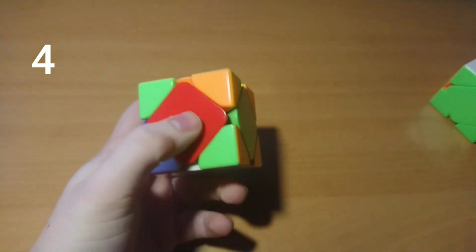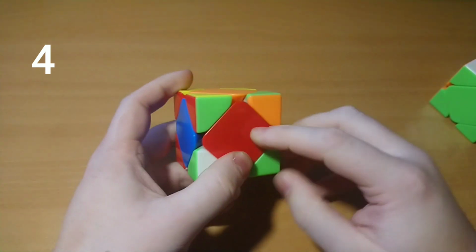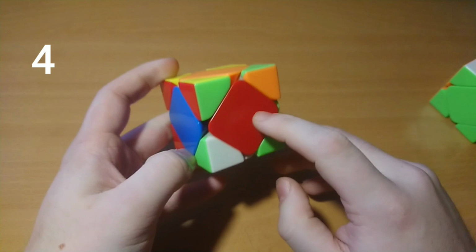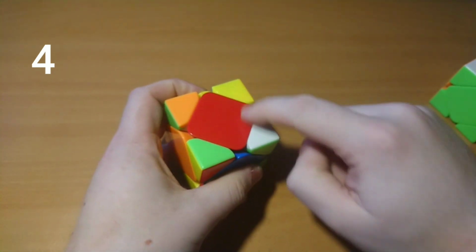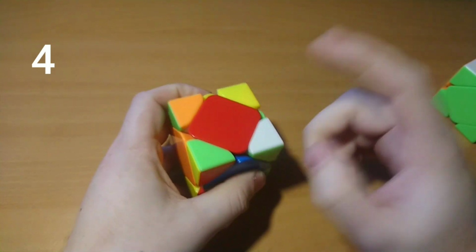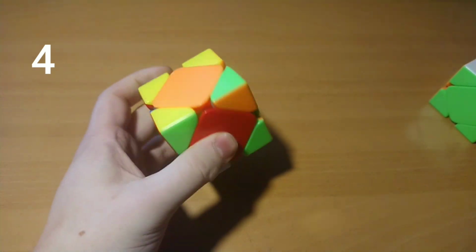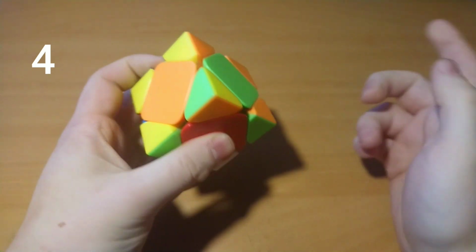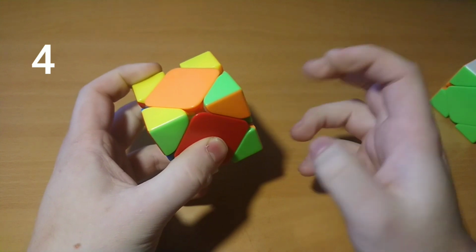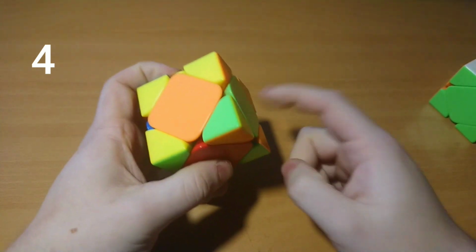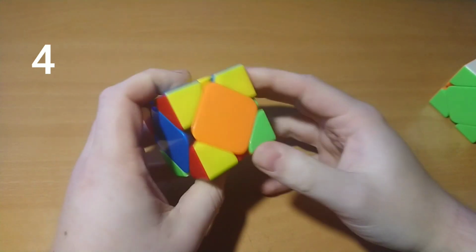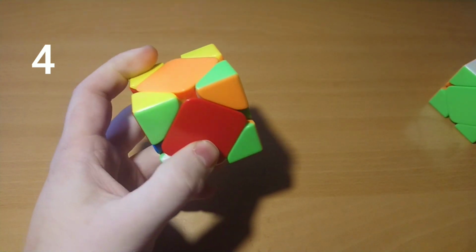Then we will look at the U center. So green has to go here, so after the setup move green will have to go here. So green will become the U center. So then we look where green is. Green is here. So the top center will be here. And then we will start looking for opposite centers.